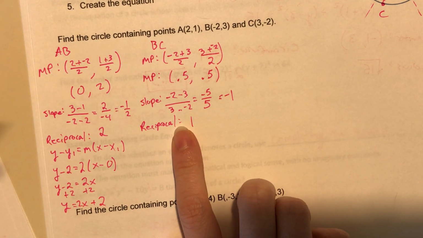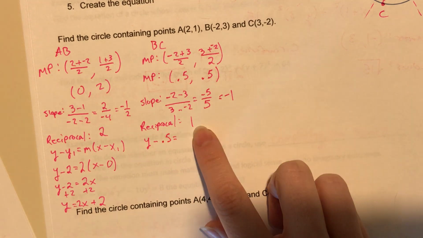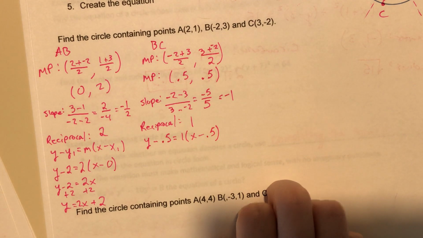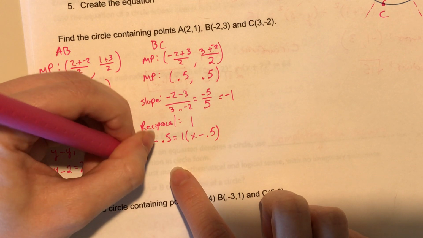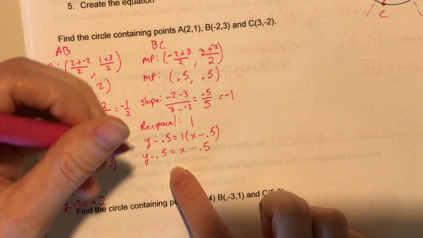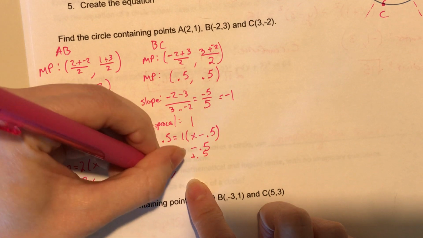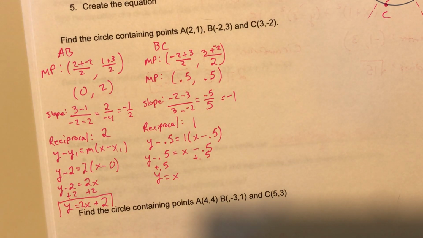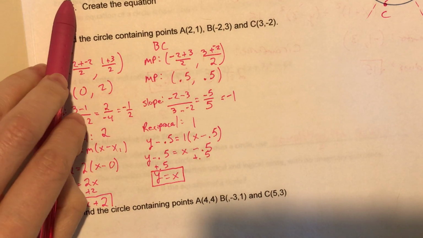Got to get the equation for BC, so that's going to be y minus 0.5, my y coordinate, equals my reciprocal slope, 1, times x minus 0.5, my x coordinate. So then I'm going to do, again, the same thing here, distribute. So y minus 0.5 equals x minus 0.5, since that 1 doesn't do anything. Add 0.5 to both sides, and I get y equals x. So I have 2 equations now, the equation of my perpendicular bisector to AB and the equation of my perpendicular bisector to BC. So we'll go into step 3.